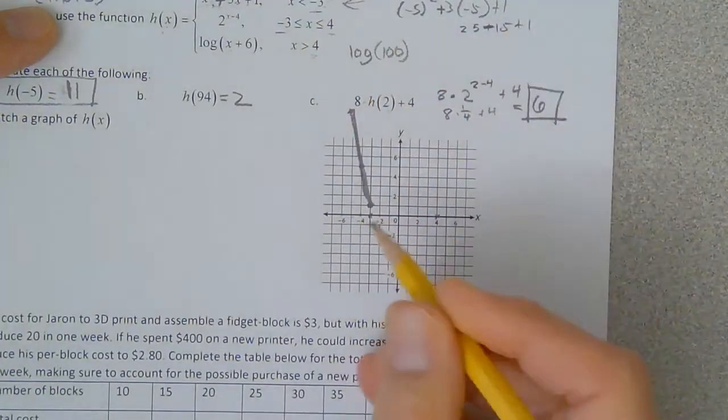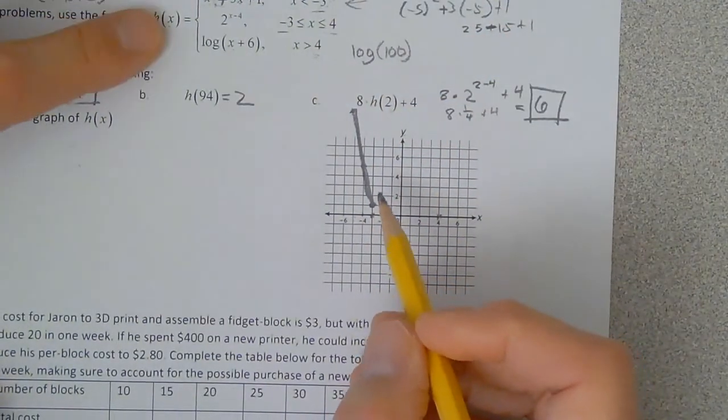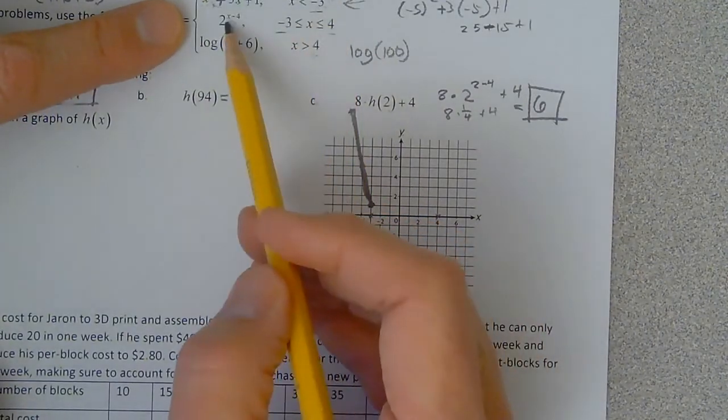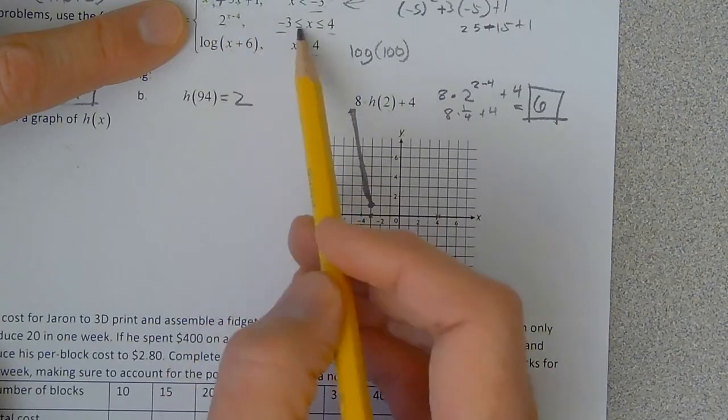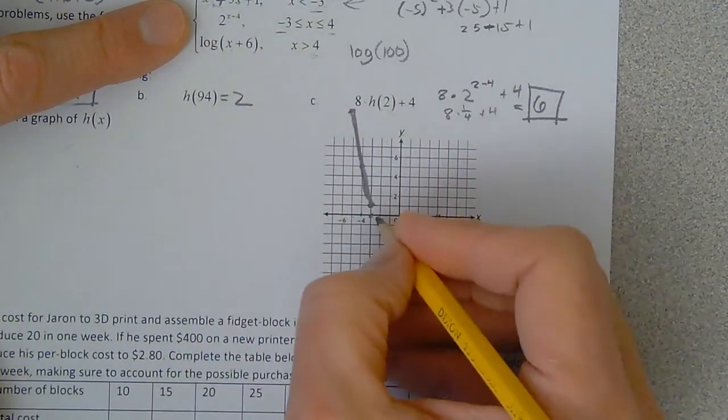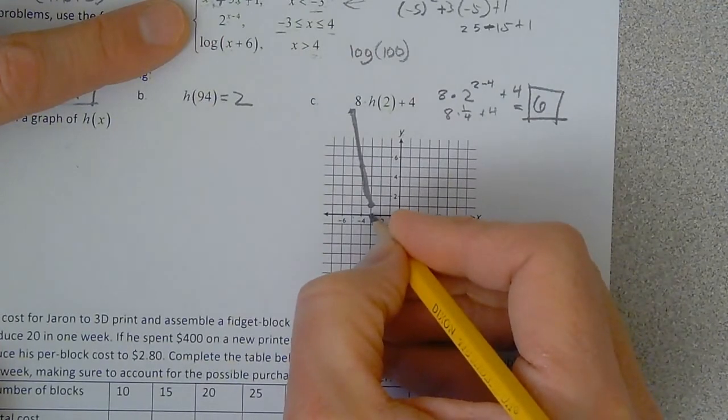Okay. It's in a steep part. If I tried to put the -3 in here to see where this one was, that's 2 to the -7th. That's going to be very, very close to 0 down here.